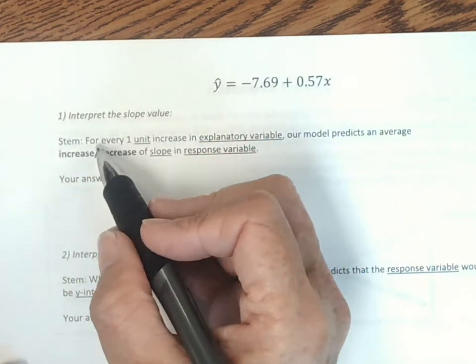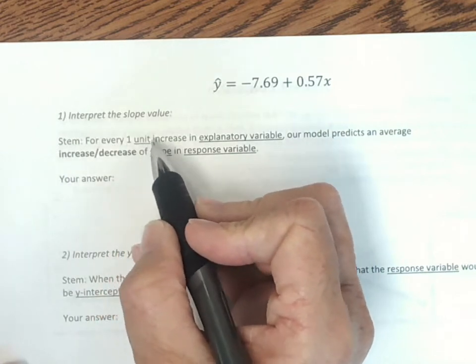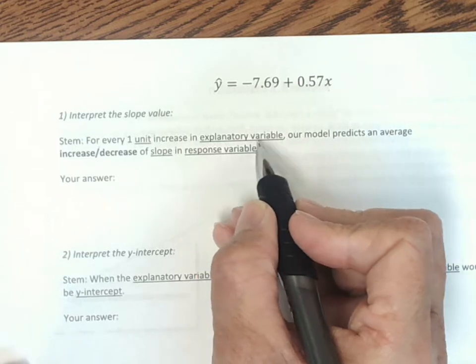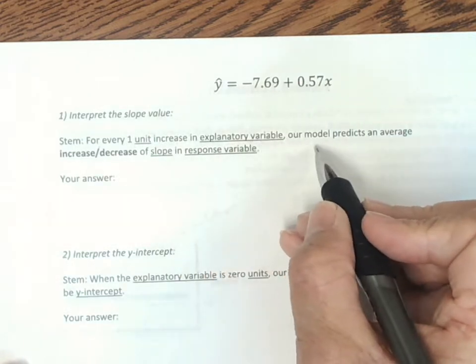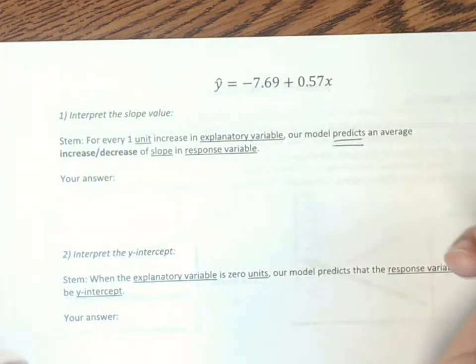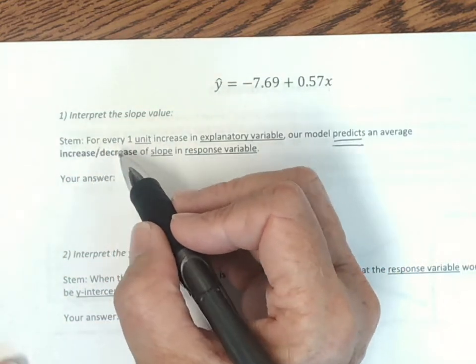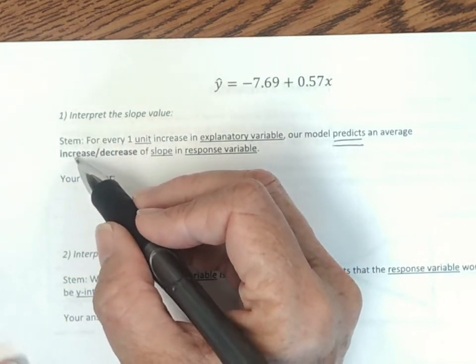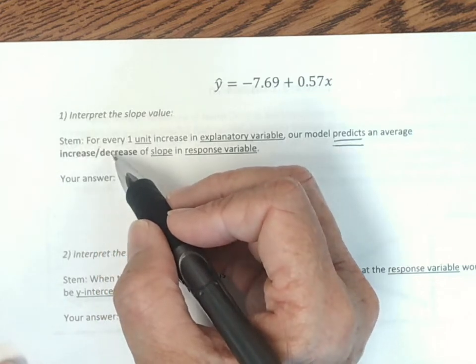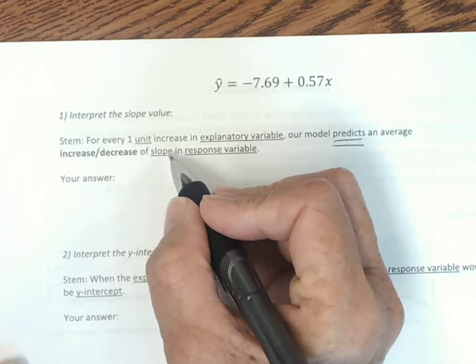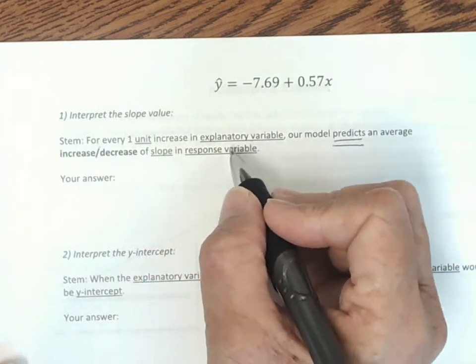You're going to answer for every 1 unit increase in the explanatory variable, and of course you'd put what your explanatory variable is. Our model predicts an average, either increase or decrease. So if your slope is positive, it's an increase. If it's negative, it's a decrease of, again, what the slope is in the response variable.